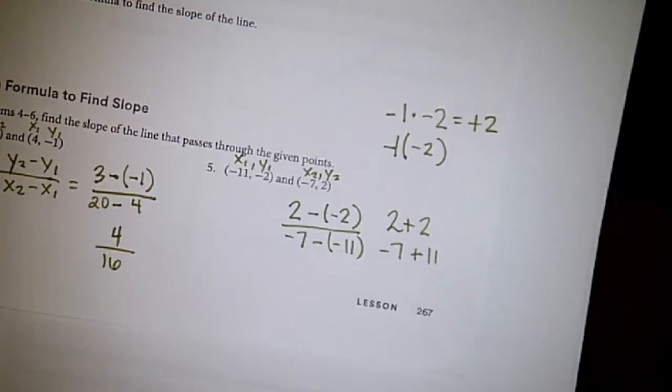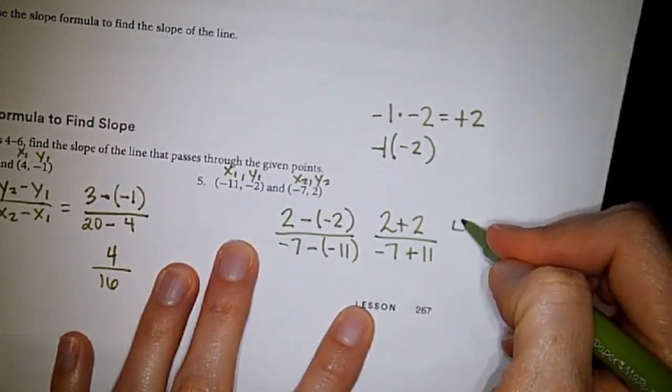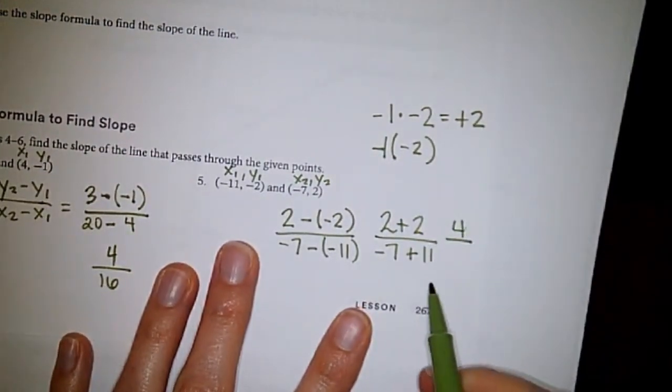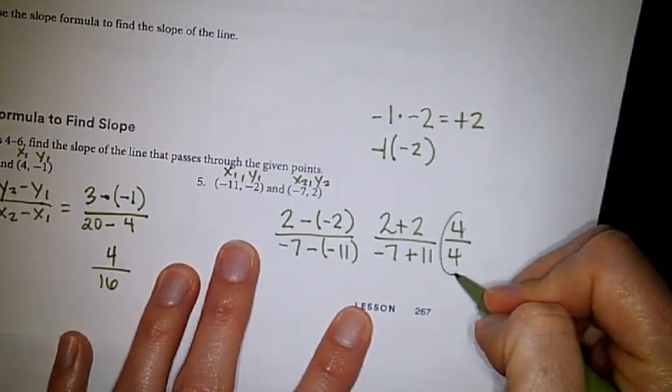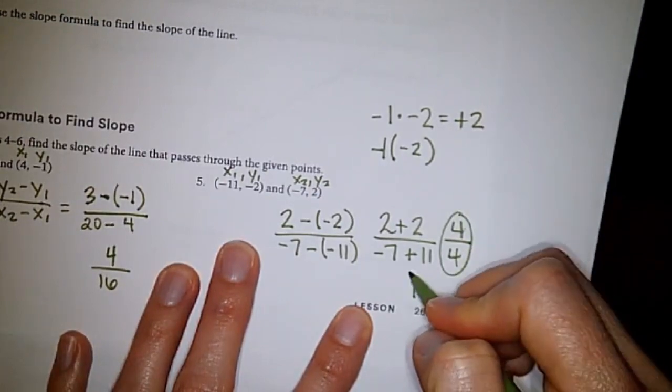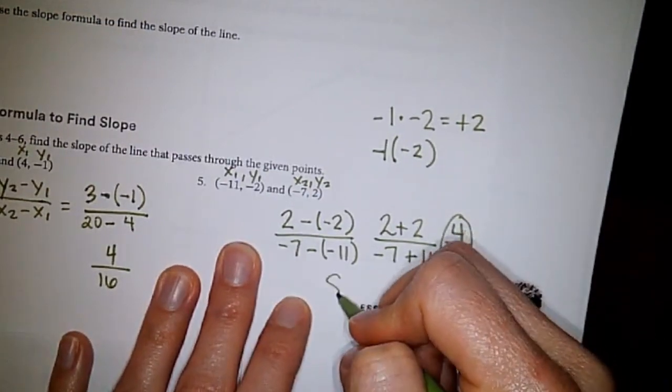What's negative 7 plus 11? 4. And what's 4 over 4? 1. So the slope of my line equals 1. Yes, ma'am.